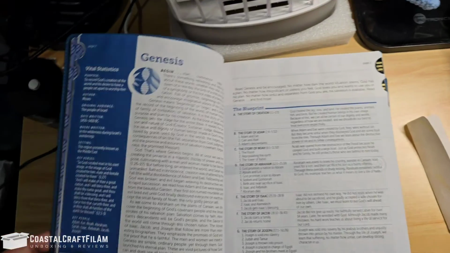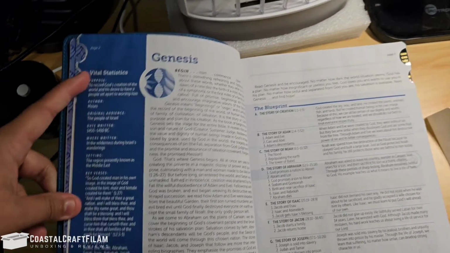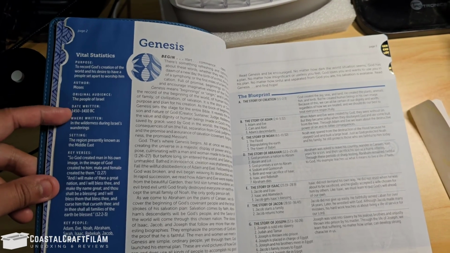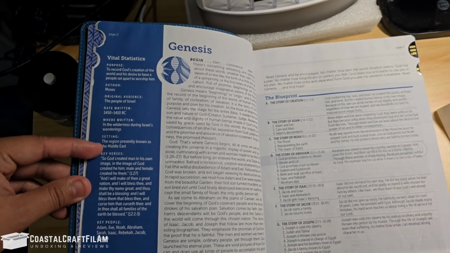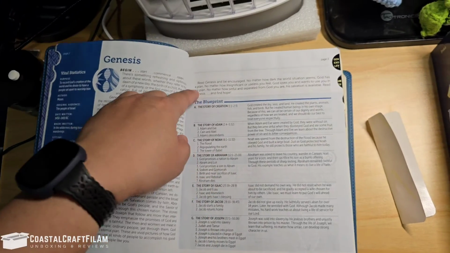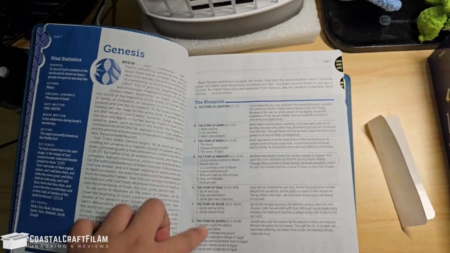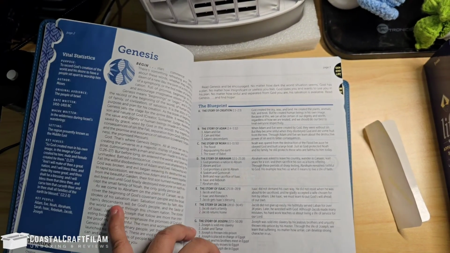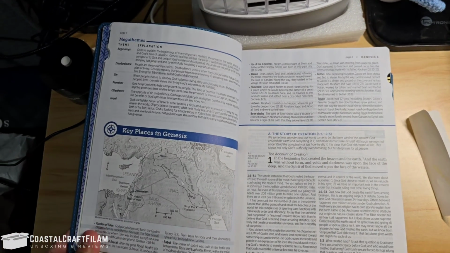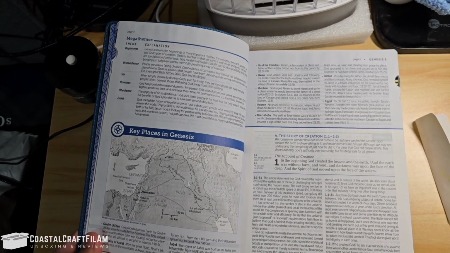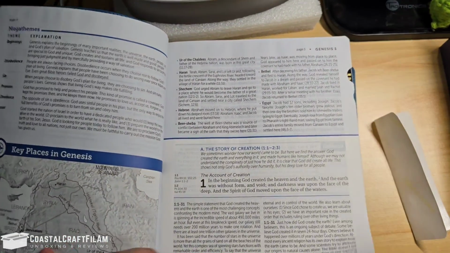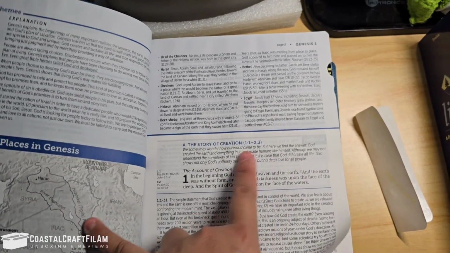And then it starts with the Old Testament. This is an example of a book in the Old Testament. It contains vital statistics, author, date written, approximation, where it was written, setting, key verses, key people, and then there's the timeline in the bottom, and then you got a blueprint here, like the summary. It's neat. And then you got key places, mega themes. There are keywords over here in bold letters, and then a little bit of introduction here.